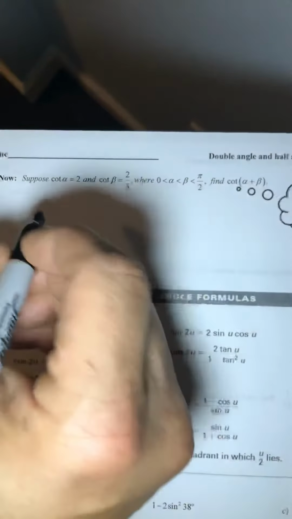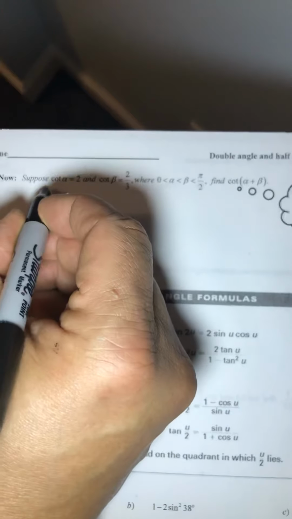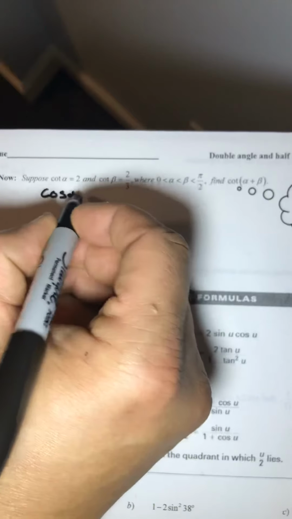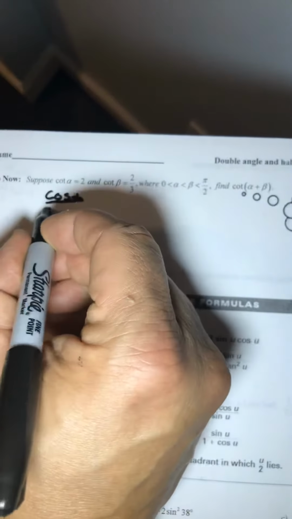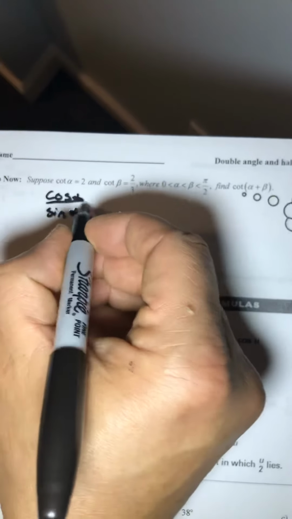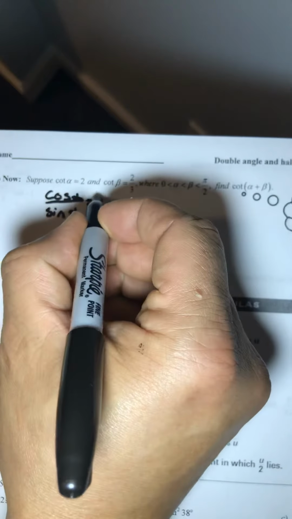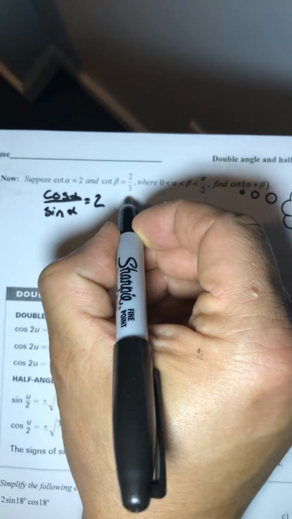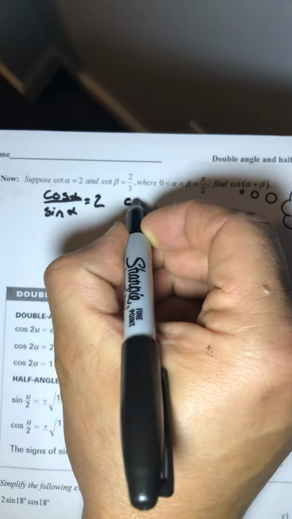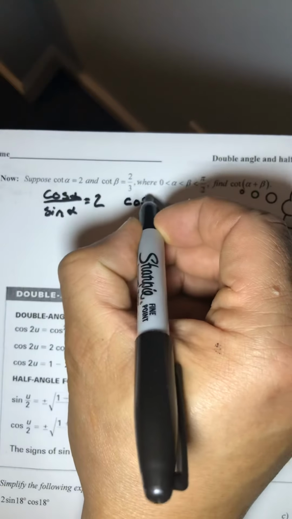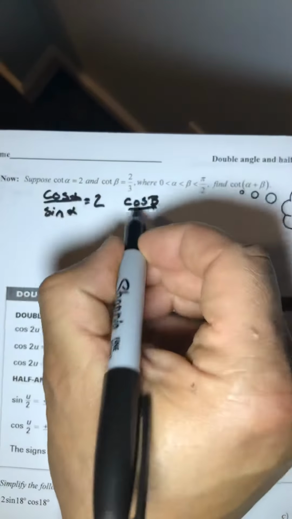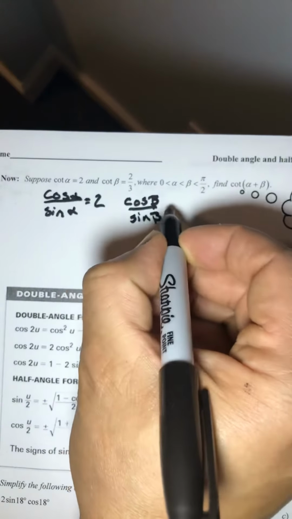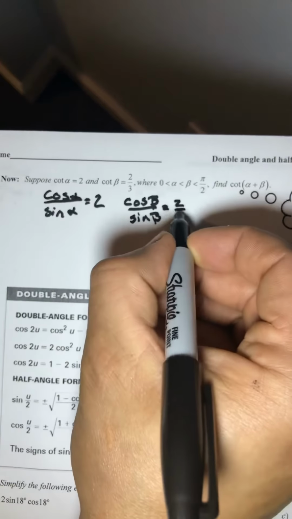Remember that cotan is not very friendly, but we do know that cotan is cosine alpha over sine alpha, and that's equal to 2. And again, we got another cotan, so cosine beta over sine beta is equal to 2/3.